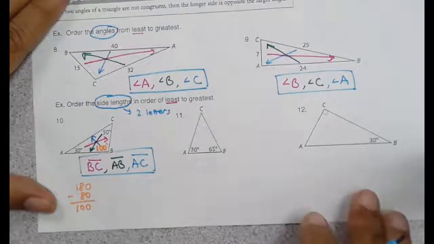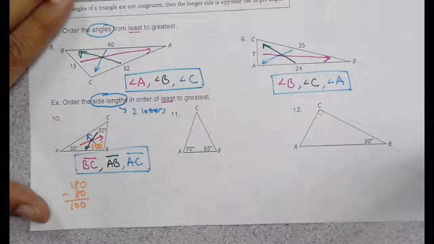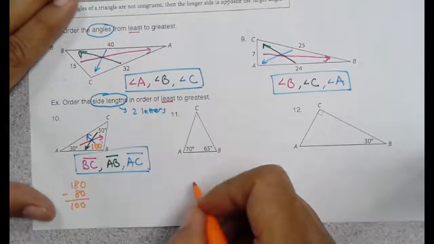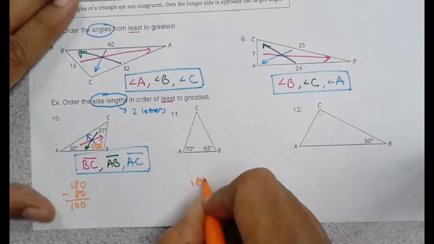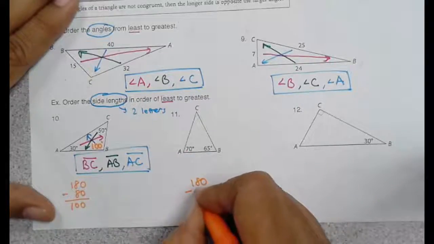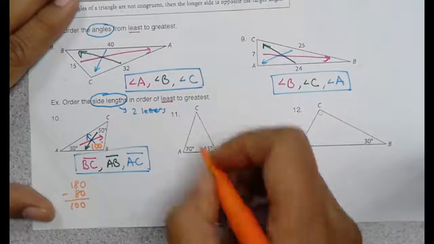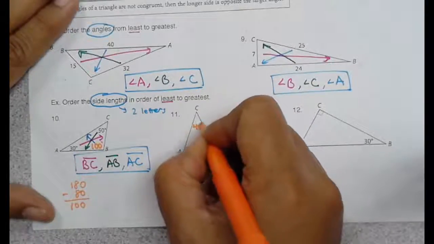All right, let's try this next one. Again, we have 2 angles only, so I have to find the 3rd angle. So let's go ahead and do that first. So 180 degrees minus 70 and 65 make 135. If you subtract that, you get 45 degrees. All right, so 45 degrees is the angle up here.